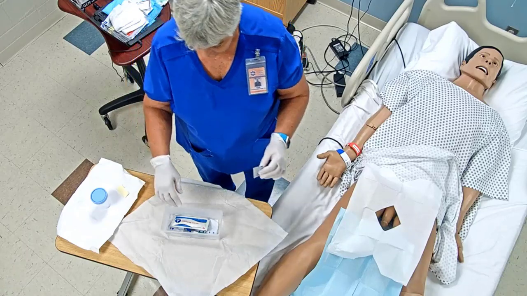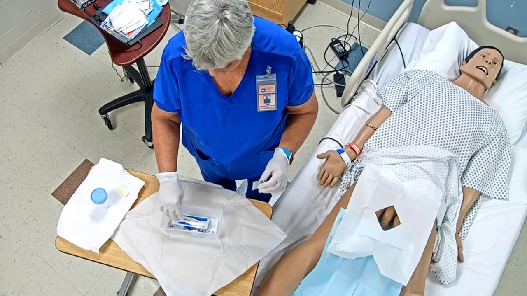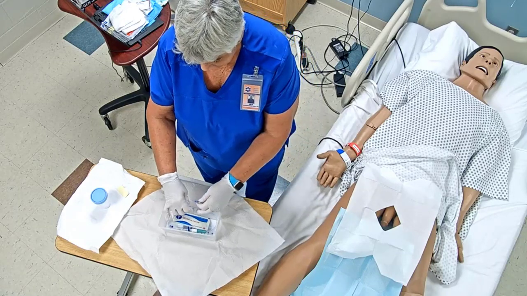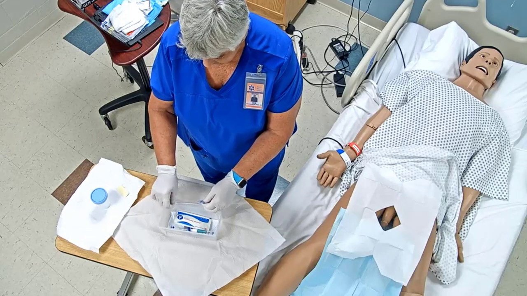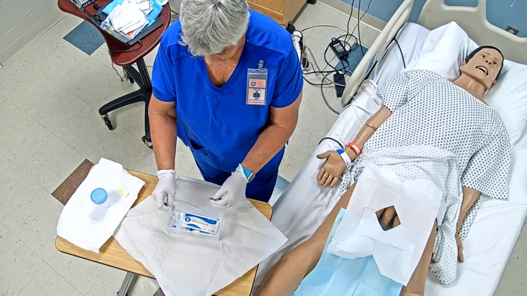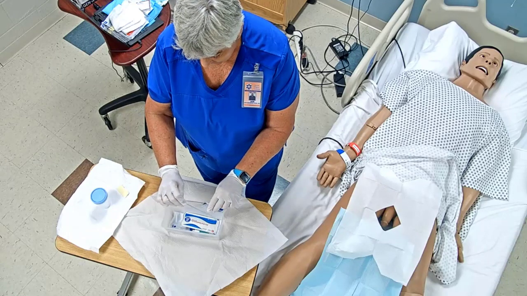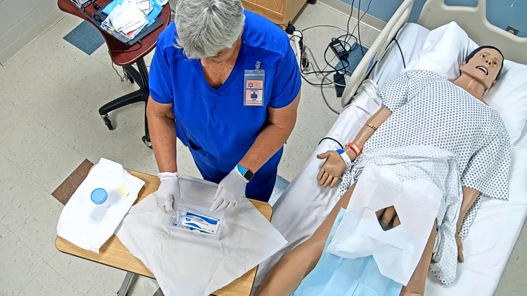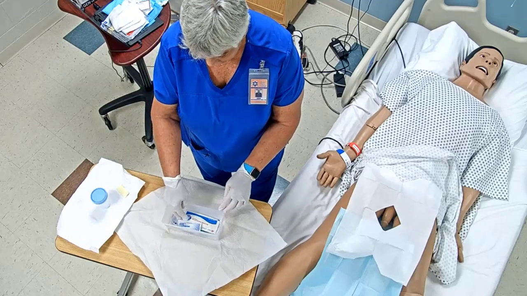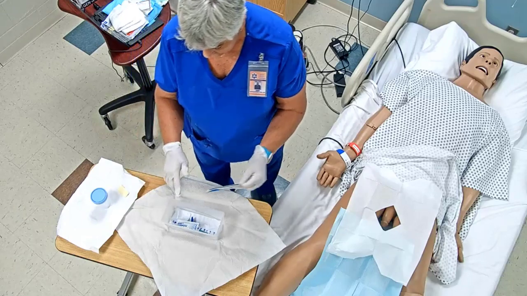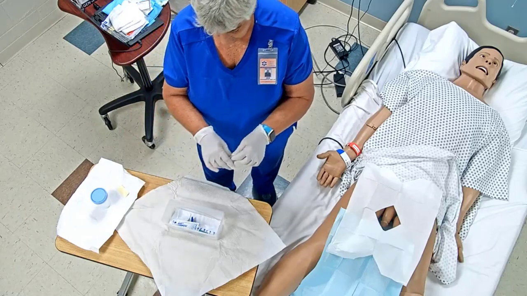Make sure your hands stay above your waist. Okay, I'm going to go ahead and I'm not reaching across, so glove, sterile over sterile, sterile to sterile, okay? I'm just going to slide that back in there right there. And my package is moving around, but I'm still just right here, okay?